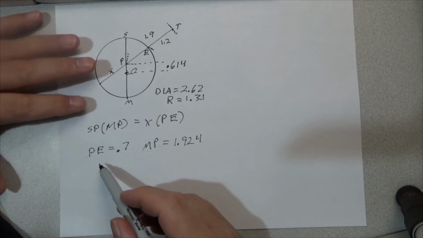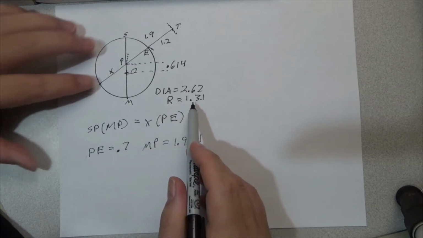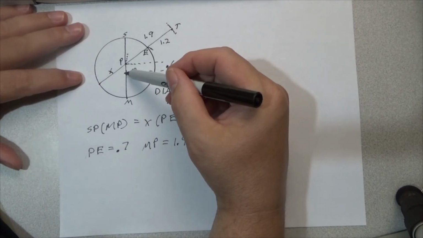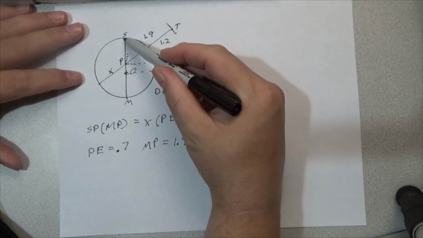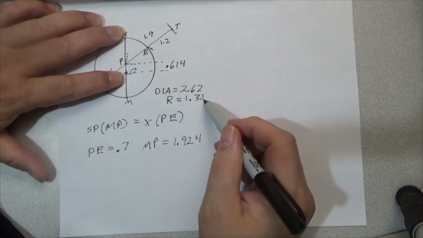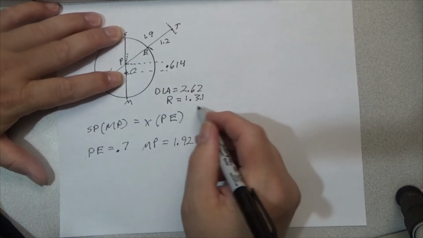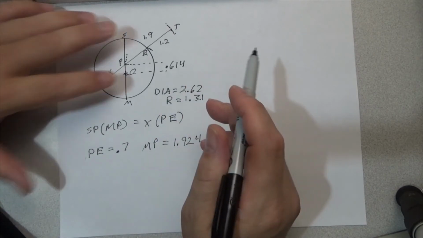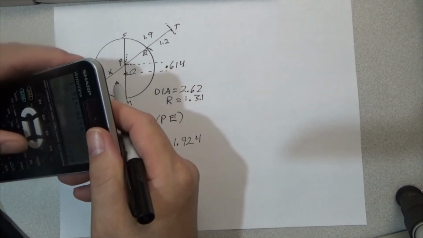Well, SP is the radius, because I know it doesn't look like it, I drew it a little bit wrong, but the radius is from here to here. And we know that that radius is 1.31. So now what I'm going to do is subtract off this right here from 1.31.